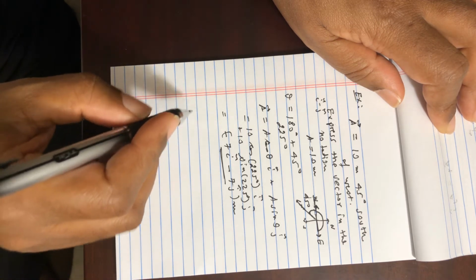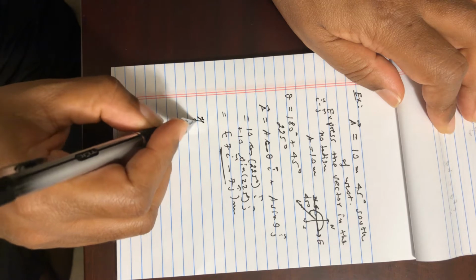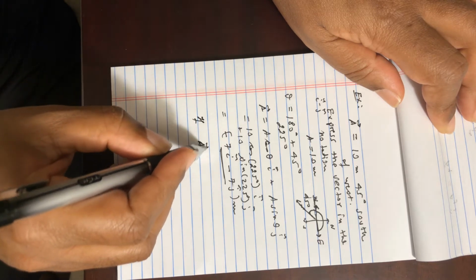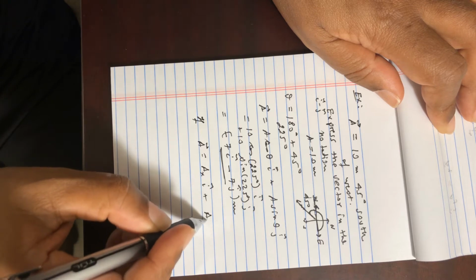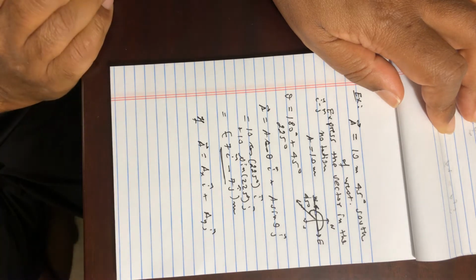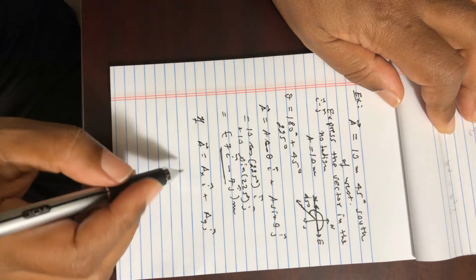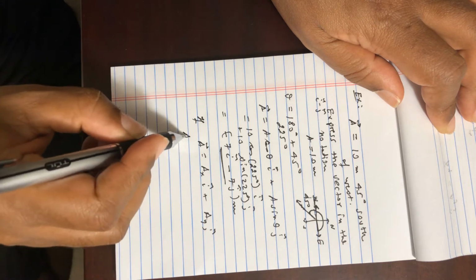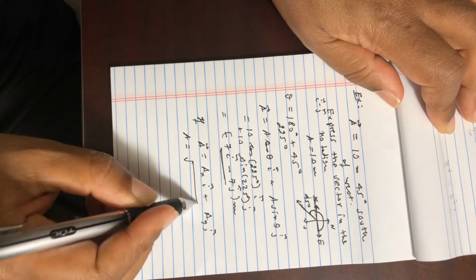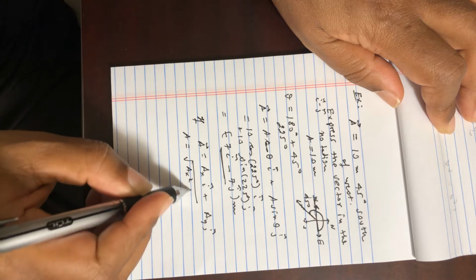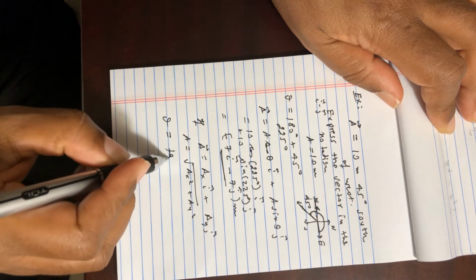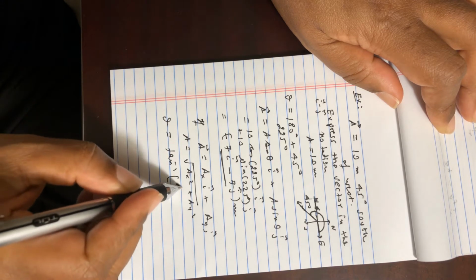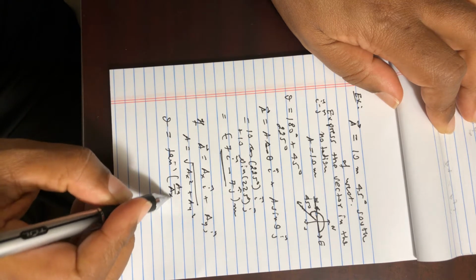That is, if a equals ax in the i direction, ay in the j direction, and you're interested in the magnitude and the direction, then of course we have the x and y components, so the magnitude would be given from the Pythagorean theorem. And the direction of course would be tan inverse of the y component divided by the x component.